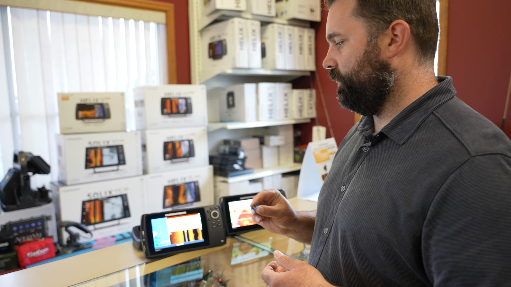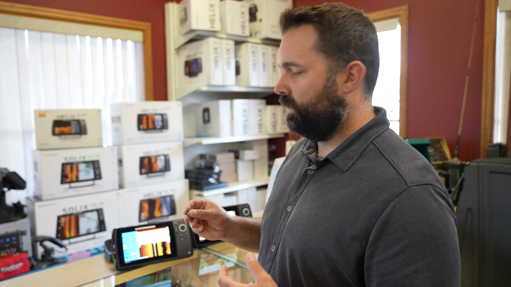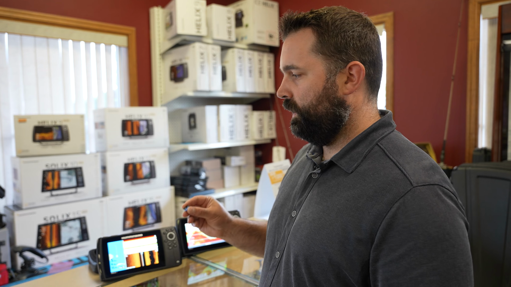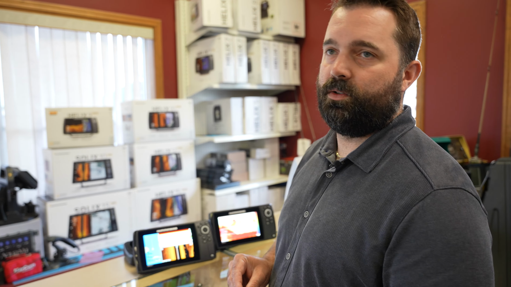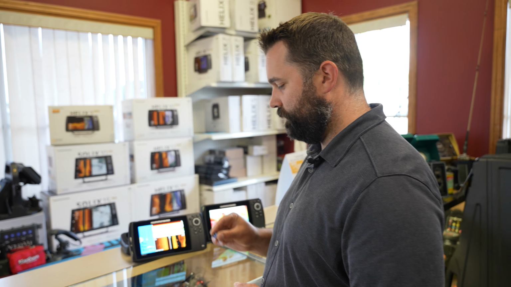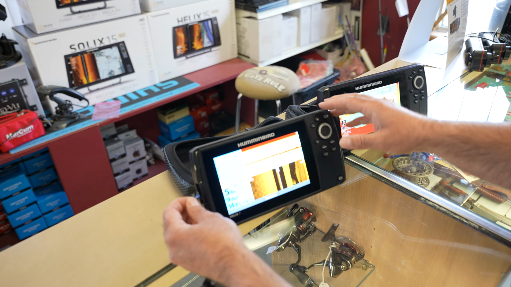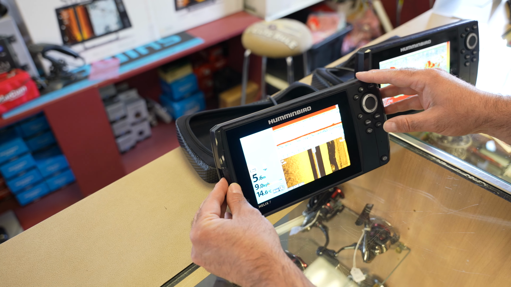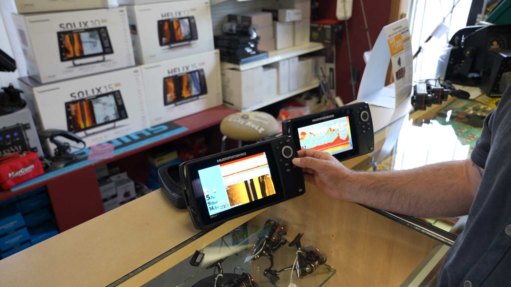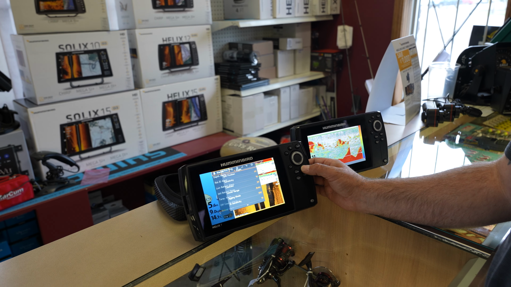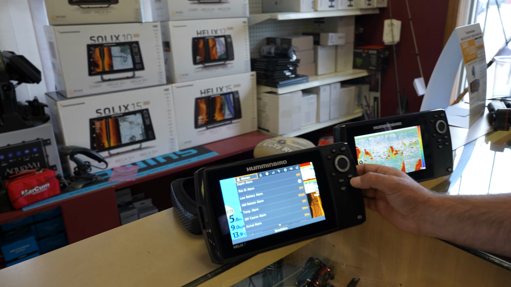Again, you need to remember with any Helix updates or any kind of data transfer, the best one to use for a Helix is 32 gigabytes or less. Some of the bigger cards will not work in these units. I'm going to go ahead and pop off the side, and we are going to insert that card into the machine. Now we're going to go ahead and go into our menu.